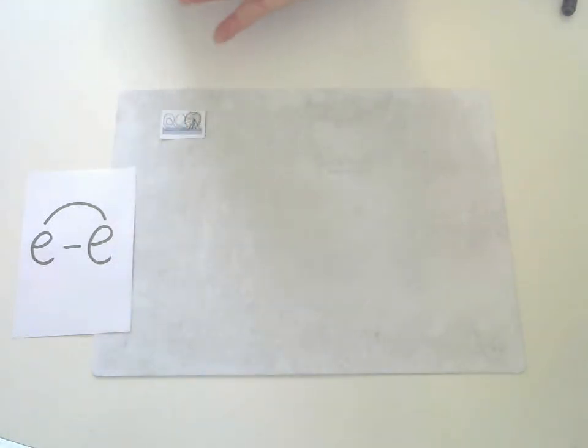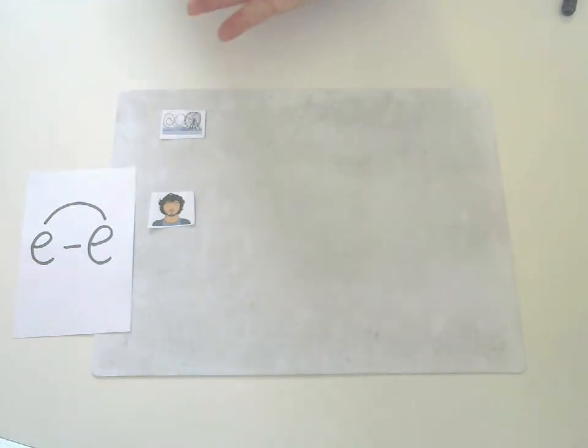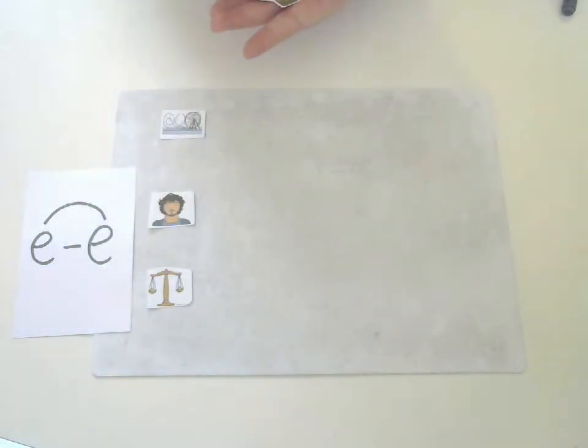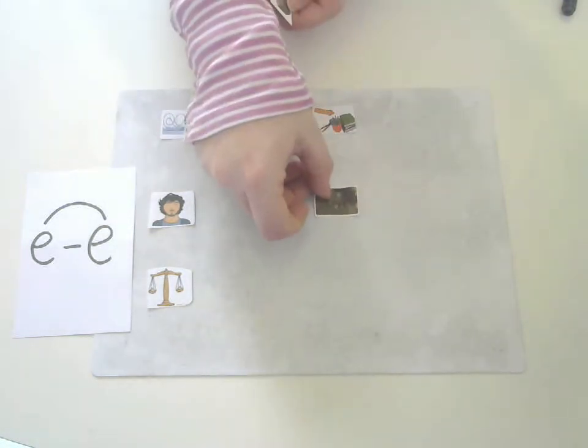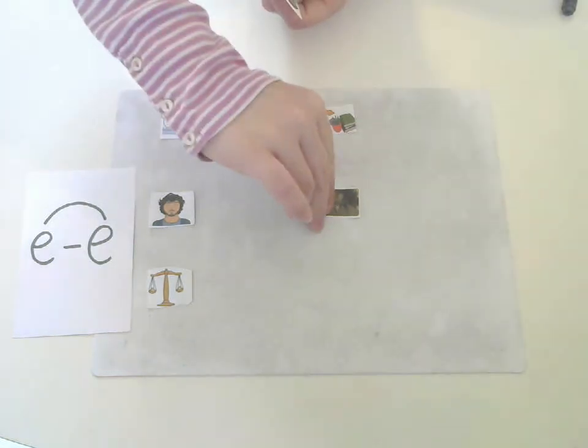Peat, even, is, even, let's see that one.